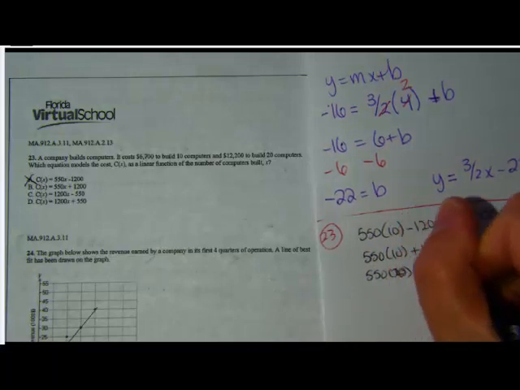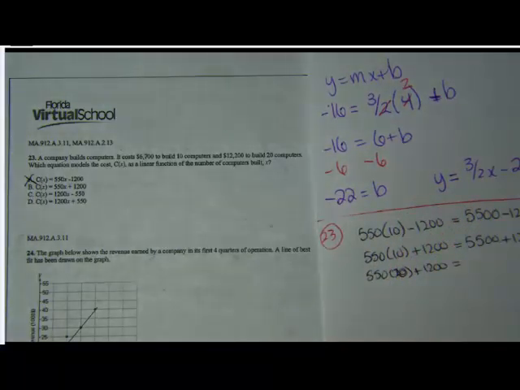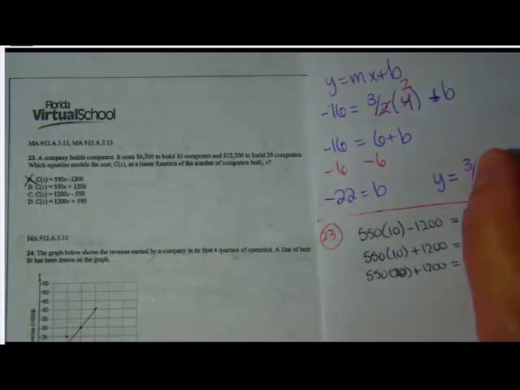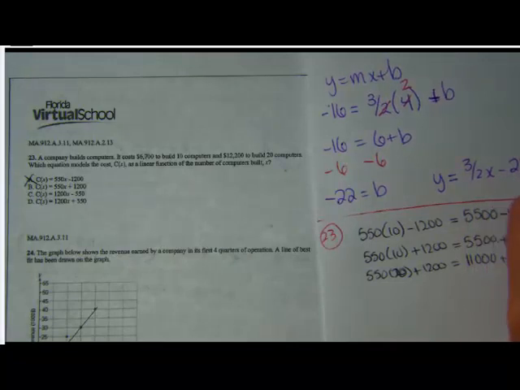So that's 20 plus 1,200. That should be 1,100, I think. Sorry, 11,000. And that's 12,200, so that also works. So the answer is B.